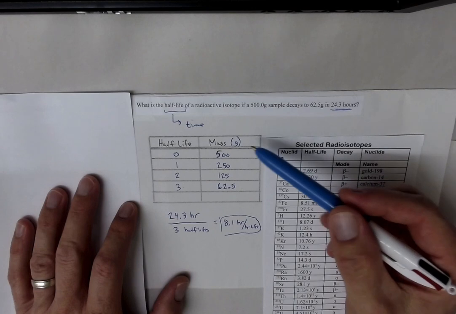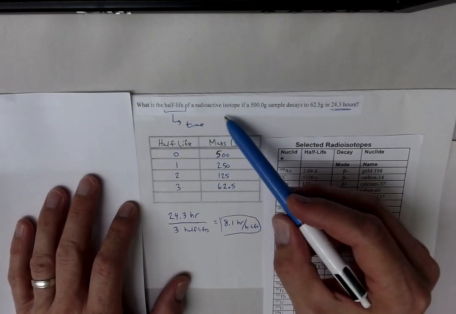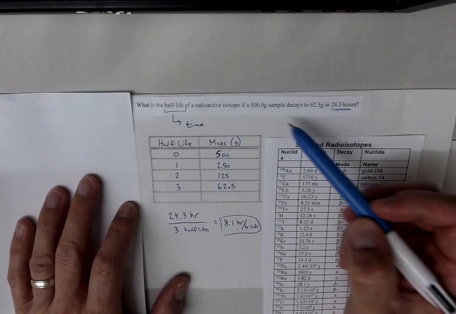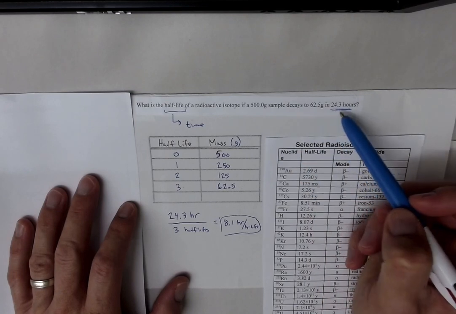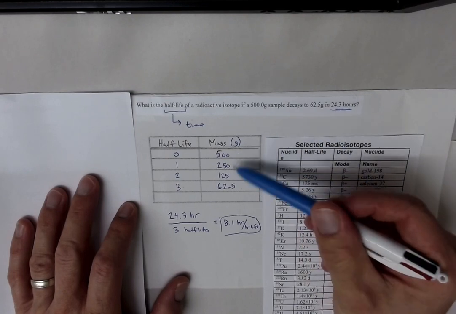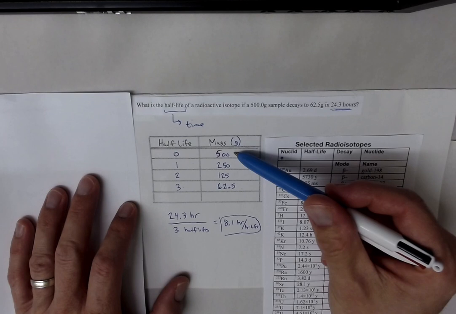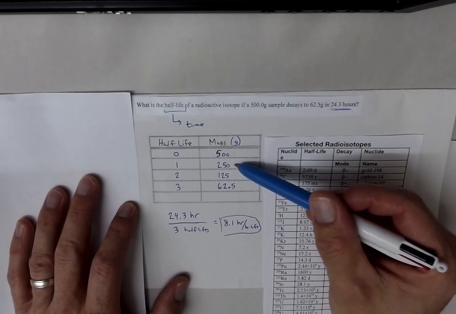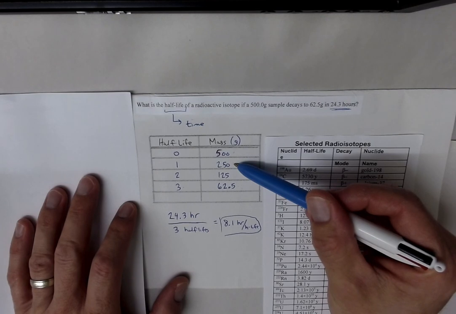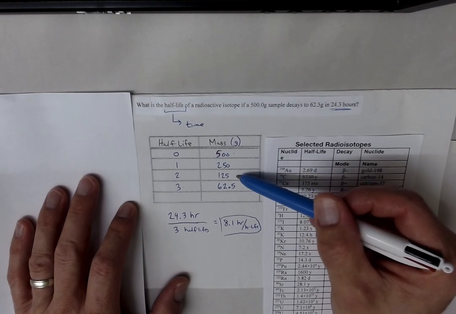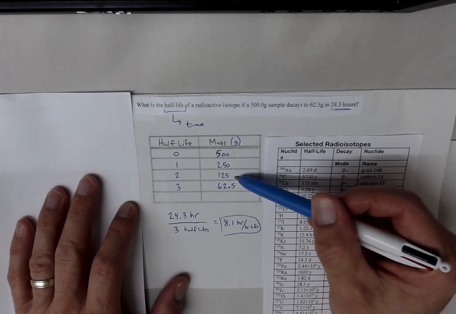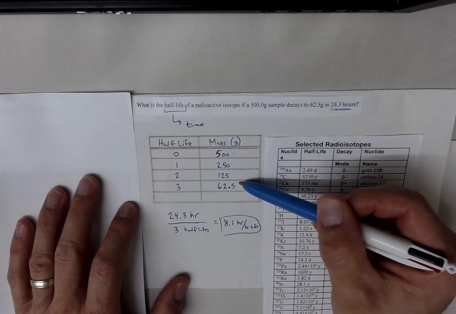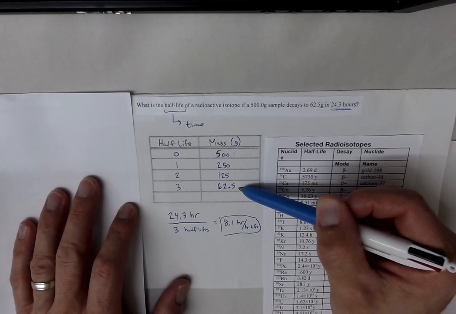So let's step back and look at this. What is the half-life of a radioactive isotope for it to decay from 500 to 62.5 in 24.3 hours? Well, that's saying that you start with this sample of 500. 8.1 hours later, you have 250 grams. Another 8.1 hours later, you have 125 grams. And then another 8.1 hours later, you have the 62.5 grams. And that's it.